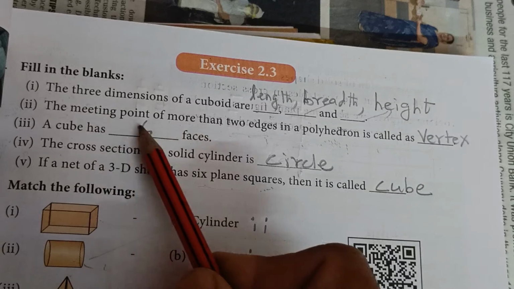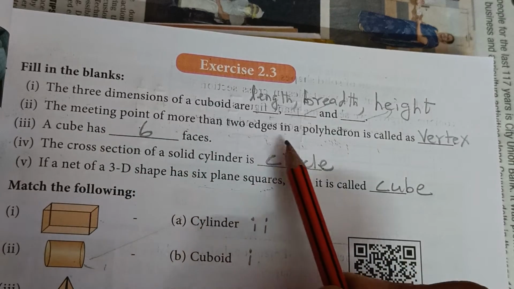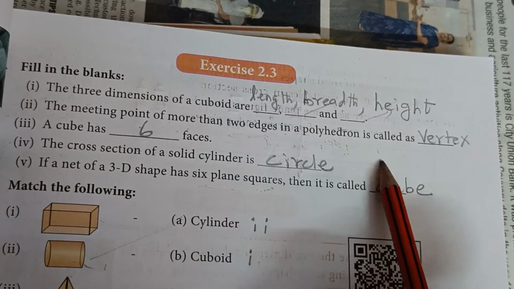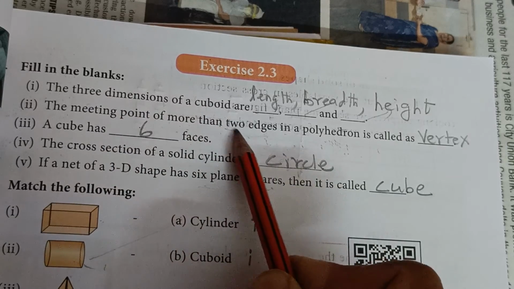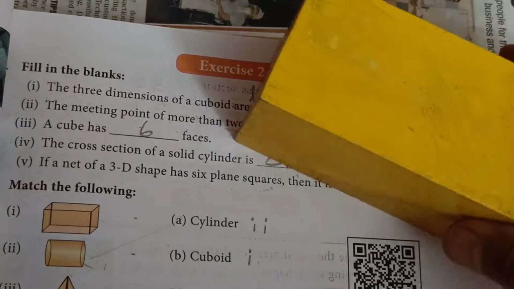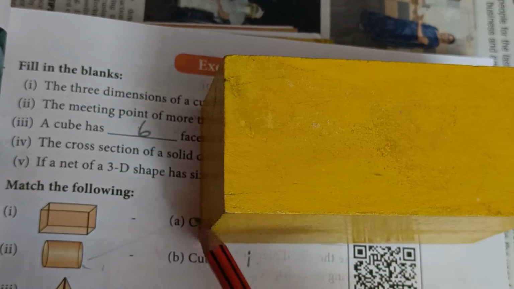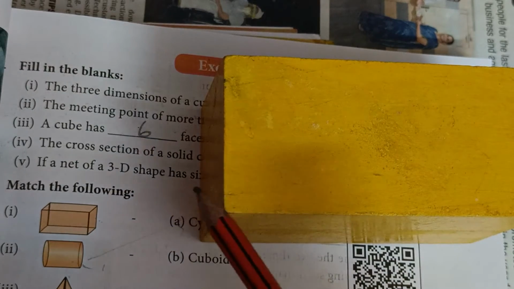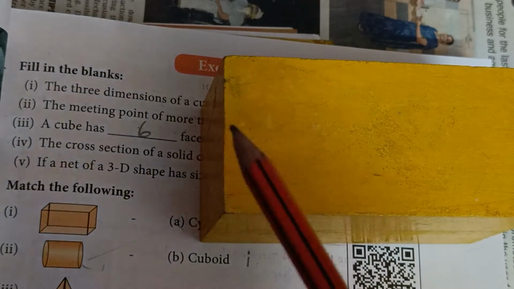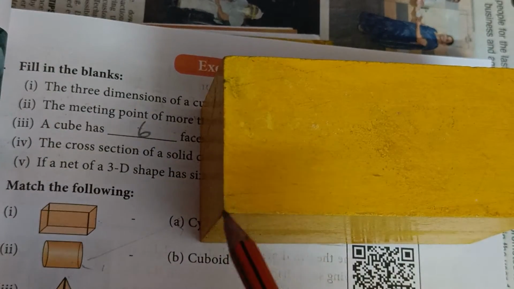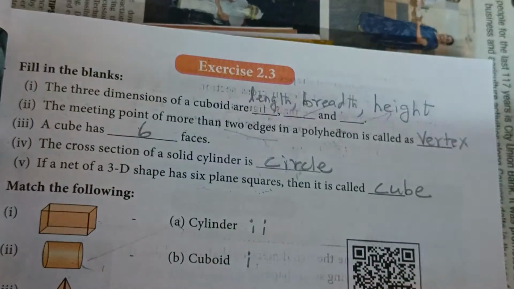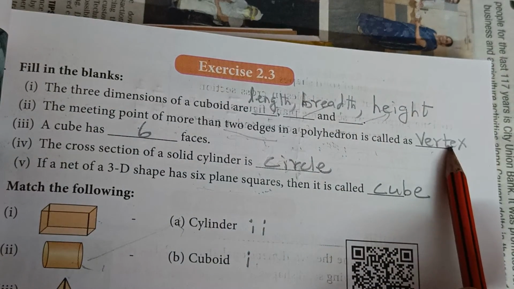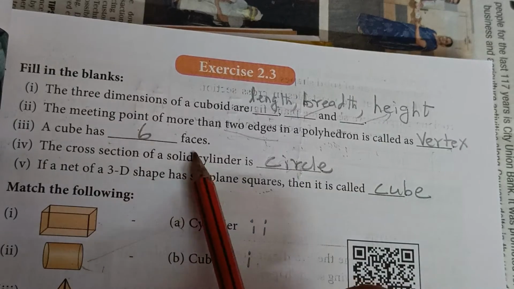The meeting point of 2 or more edges in a polyhedron is called what? See, which are the edges? These are the edges. This is one edge, this is one edge. How many edges are meeting here? 1, 2, 3 edges are meeting here. So where 2 or more edges meet, the meeting point is called the vertex.